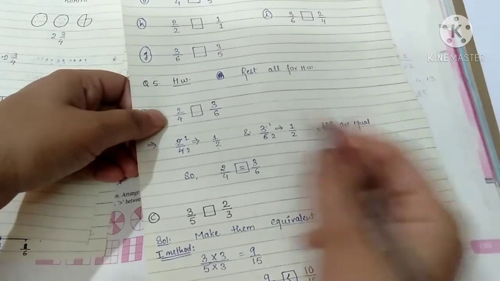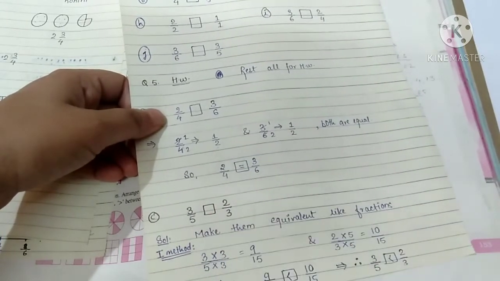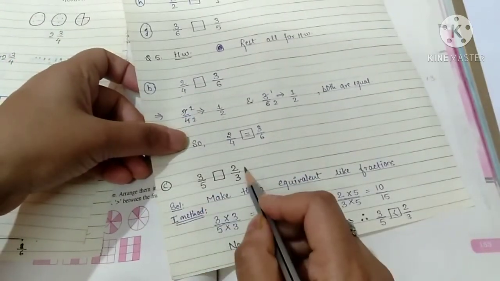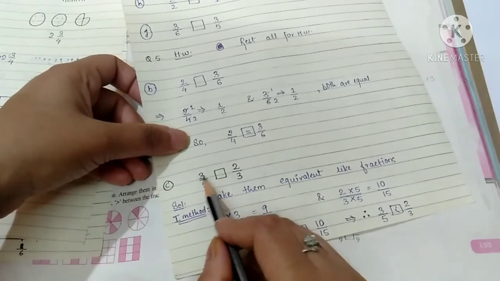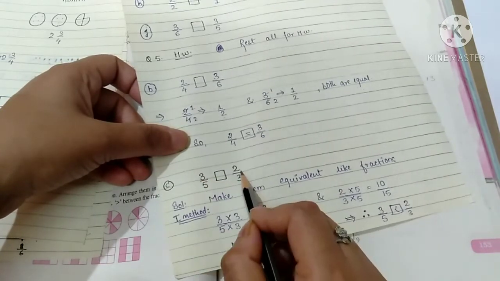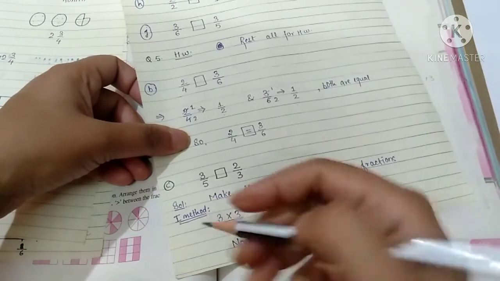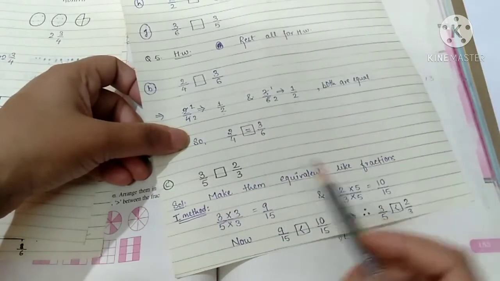That means both are equal, so which sign will come over here? Equal to. Now let us see the C1. 3/5 and 2/3. Now these fractions do not have the same denominator or the same numerator. So how will we solve them and how will we compare them?